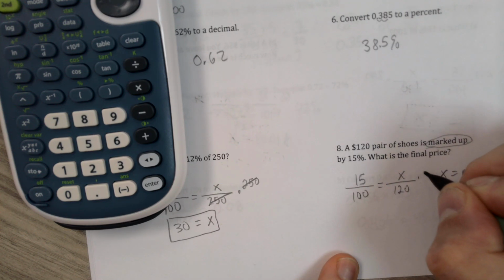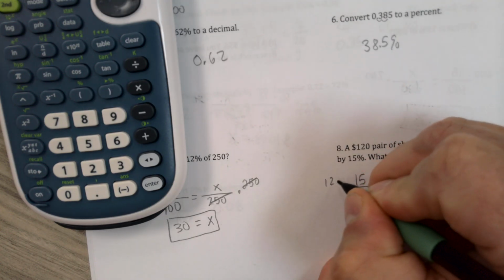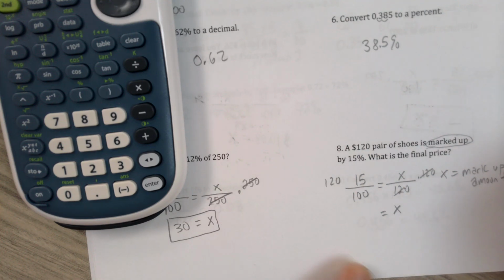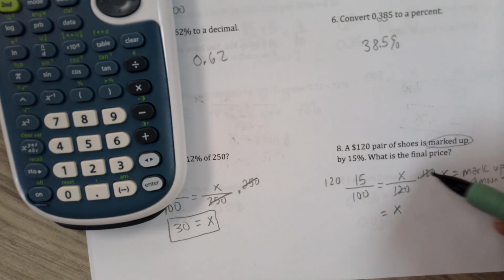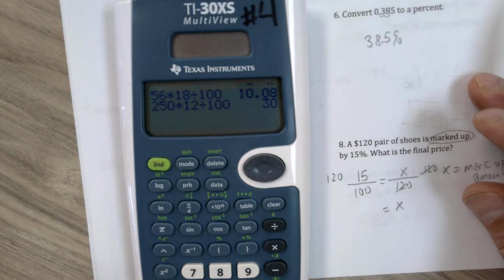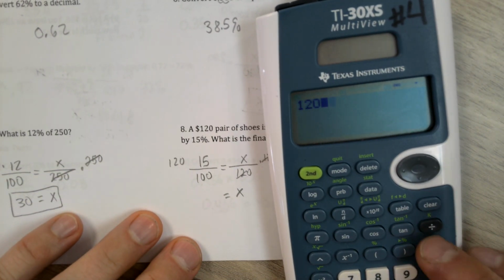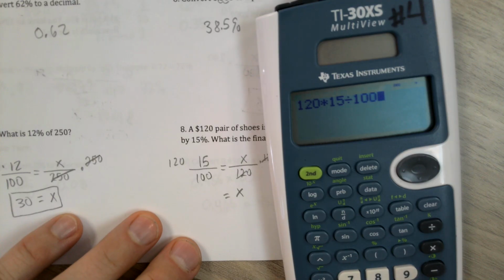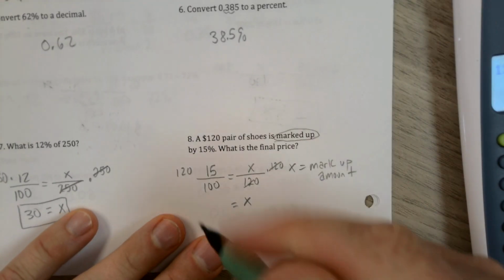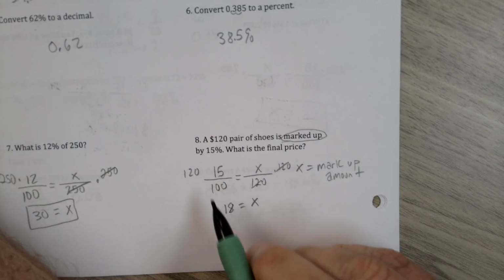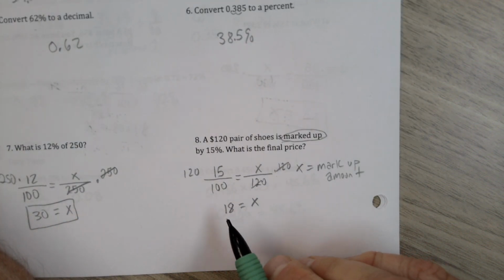So just like the other ones, to clear the fraction, to get rid of this number on the bottom, we multiply both sides by 120. That cancels, and now we just do the multiplication on a calculator. 120 times 15 divided by the 100, 18. So what does that tell us? That is the markup. So the price is going to increase by $18.